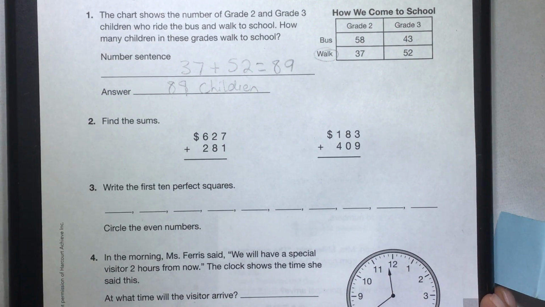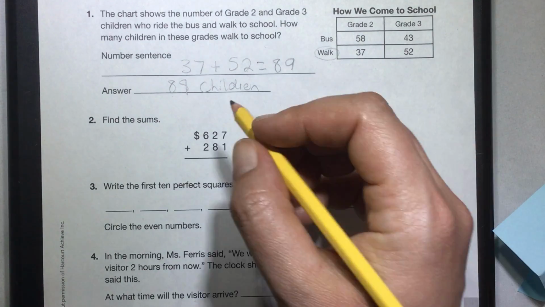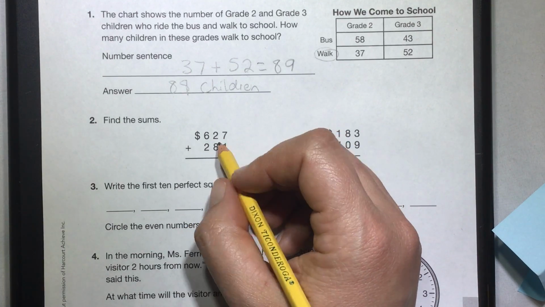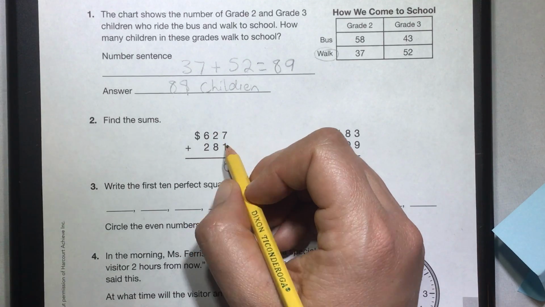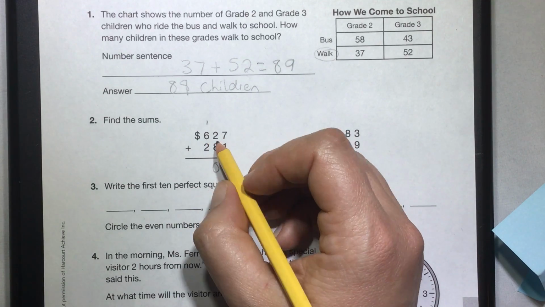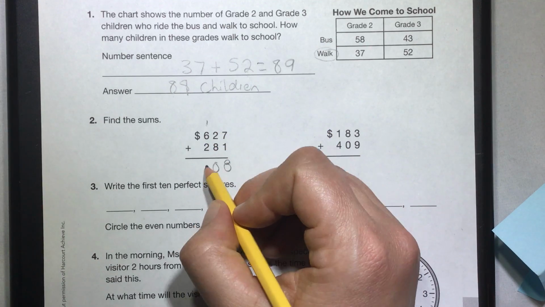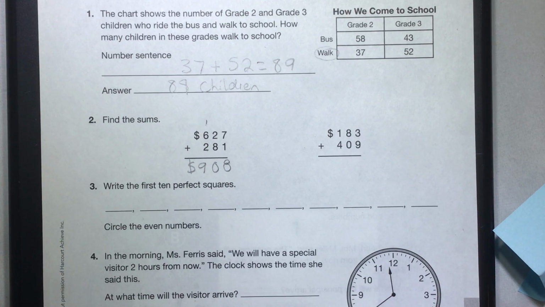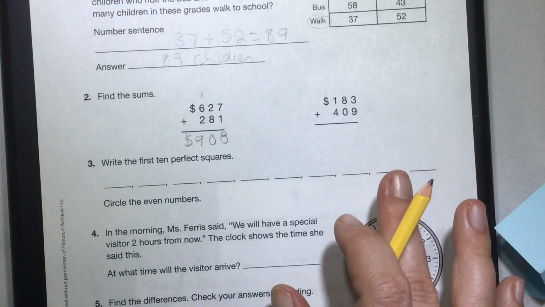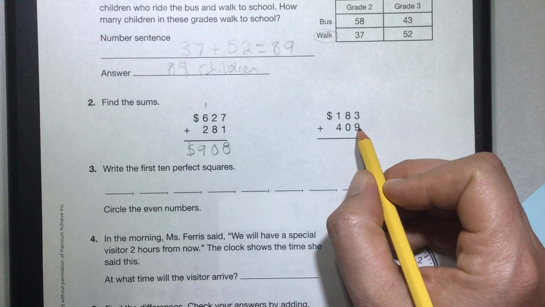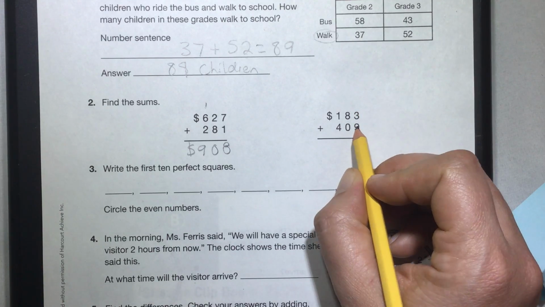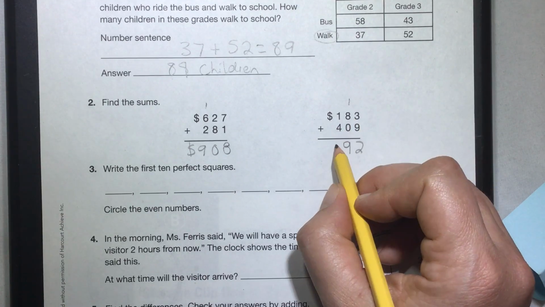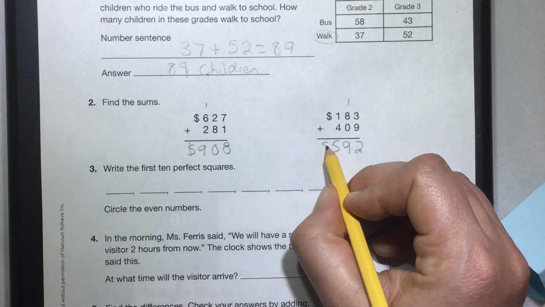Next, we're going to find the sums, which means we're adding, of course. You start in the ones place. 7 and 1 is 8. Now in tens place, we've got 8 and 2, which is 10. And then in the hundreds place, we have 6, 7, 8, 9. And we bring down our $ sign there. All right. Next we have 9 plus 3, which is 12. 8 and 1 is 9, and 4 and 1 is 5.